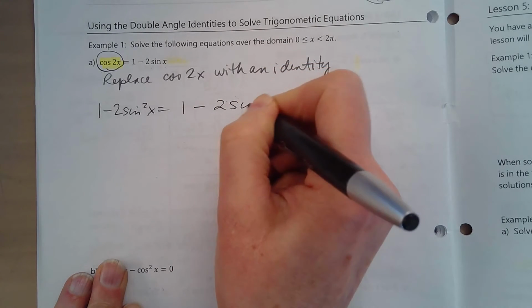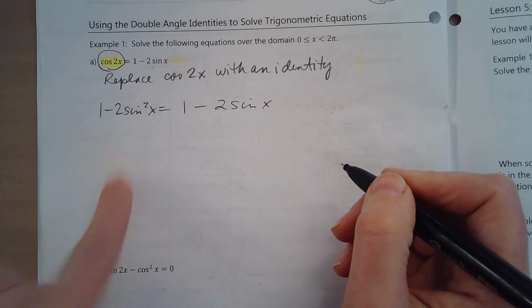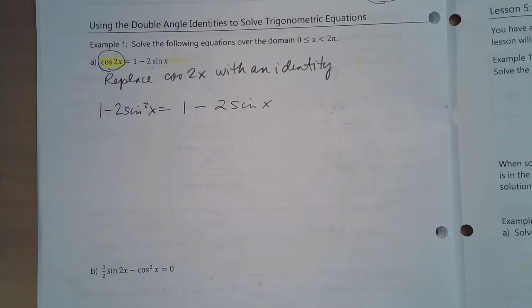What was the reasoning for doing that, D? Why did you change the cos 2x to the 1 minus 2 sine squared? Because we want to put the same sine. Yeah, you want to use the same trig function, right? The right-hand side has sines, you want the left-hand side to have sines.